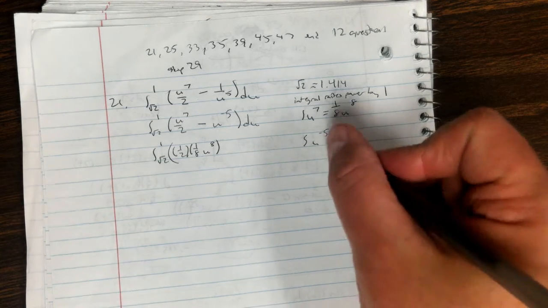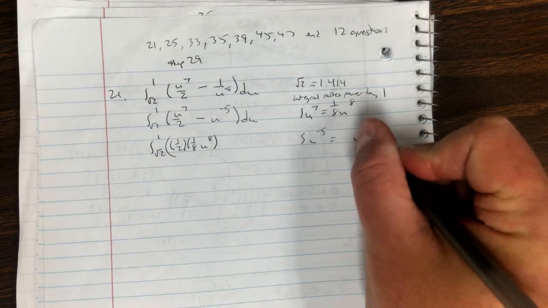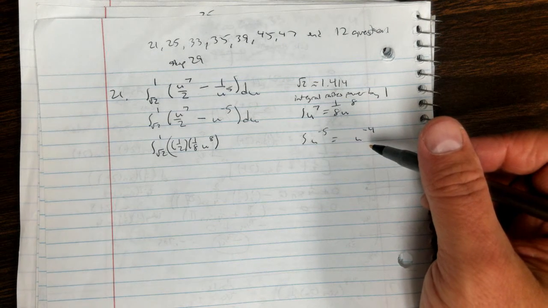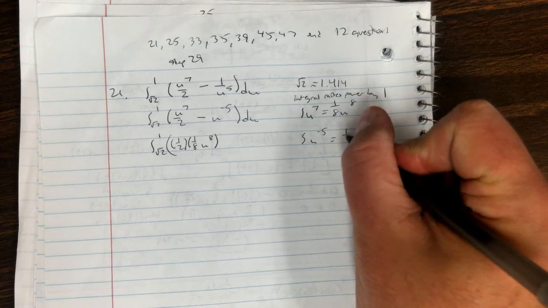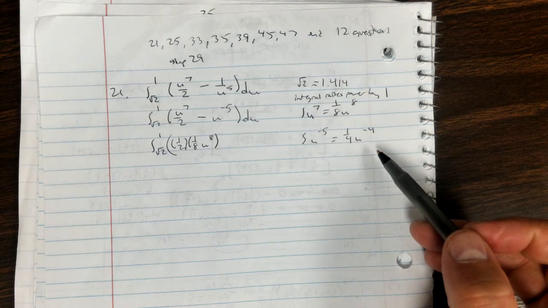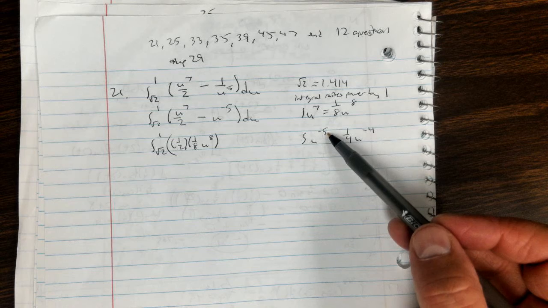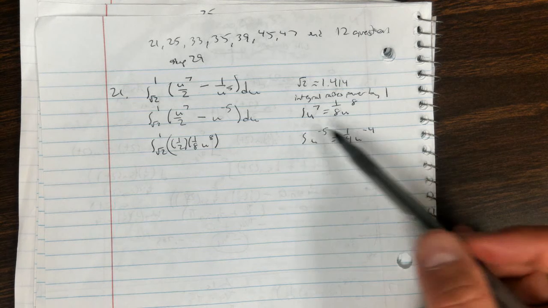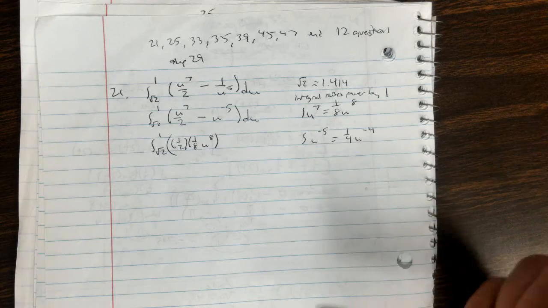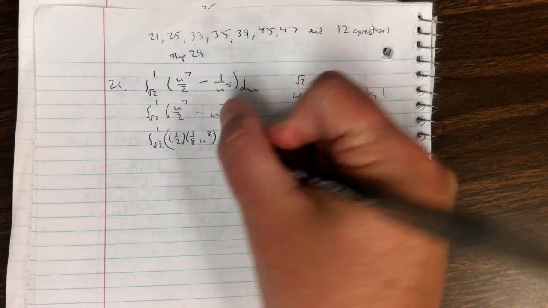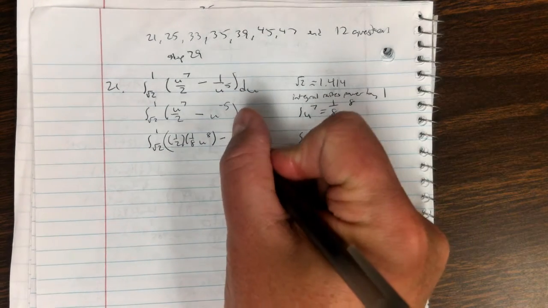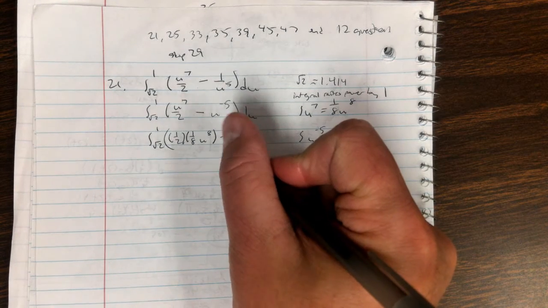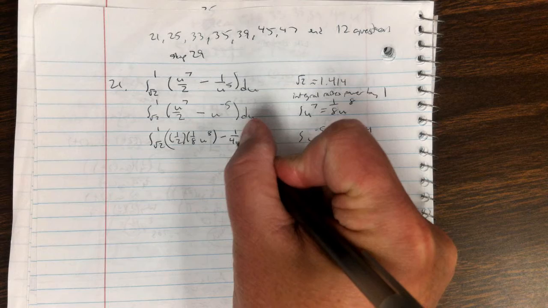So that's how that works. And then you're going to need 1 over that. So remember, if you have u to the negative 5, it would go to negative 4, not to negative 6. Okay, so that's what we're going to end up doing over here. So we have minus 1 over 4u to the 4th. Let's just keep it in that format.